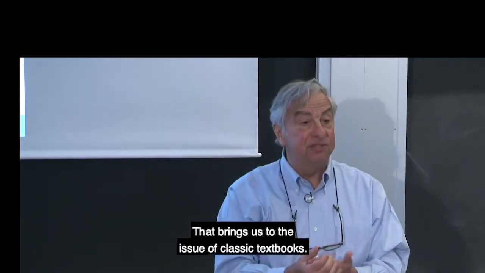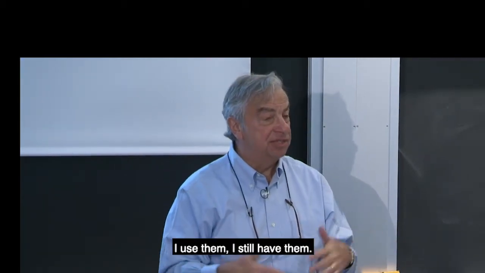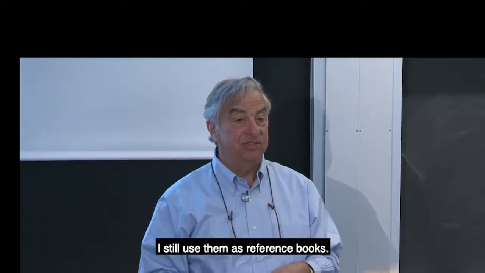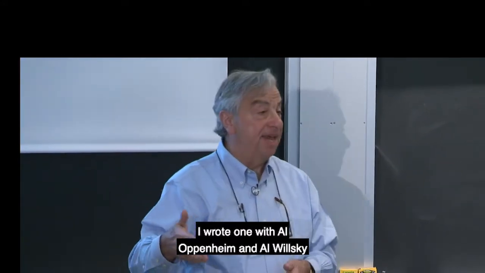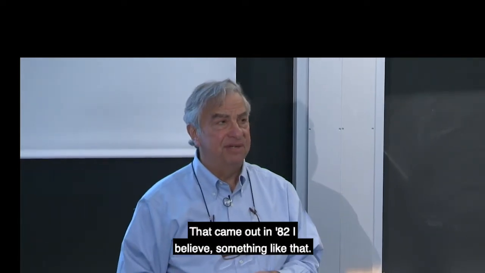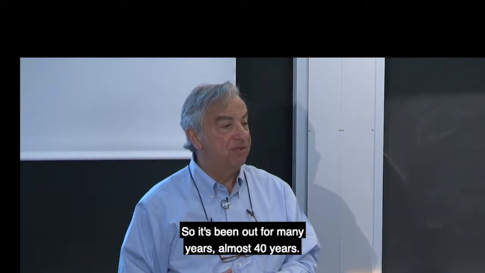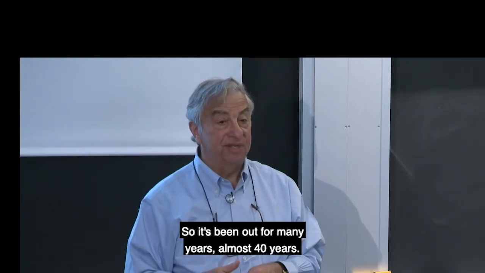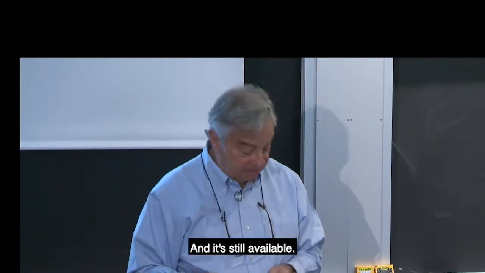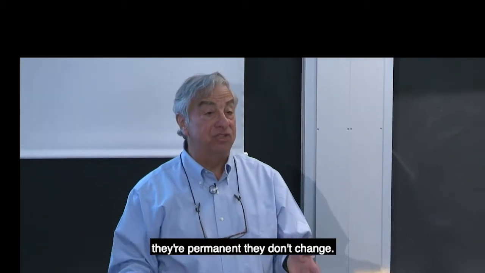That brings us to the issue of classic textbooks. Classic textbooks are wonderful. I use them. I still have them. I still use them as reference books. I wrote one with Al Oppenheim and Al Wilsky here at MIT, Signals and Systems. Came out in '82, I believe, something like that. So it's been out for many years, almost 40 years, and it's still available. They're very good, but they're static, they're permanent, they don't change.